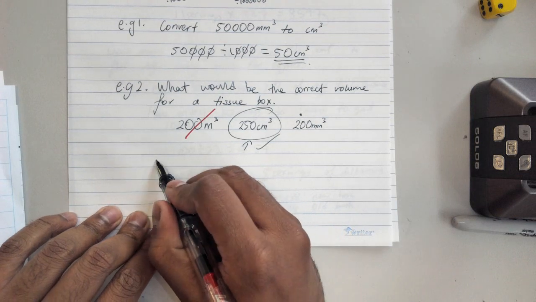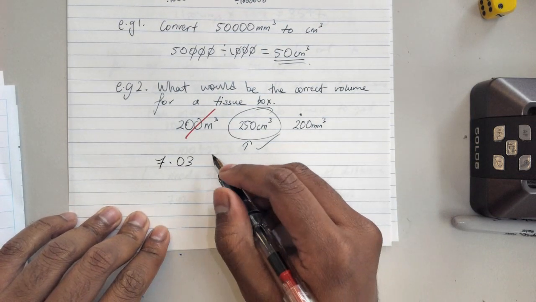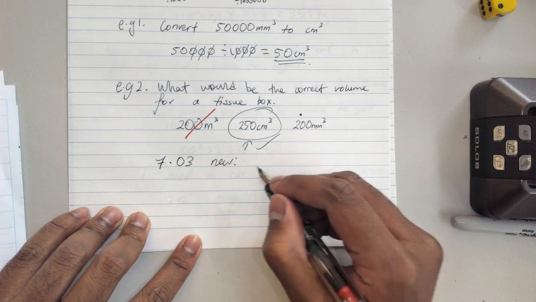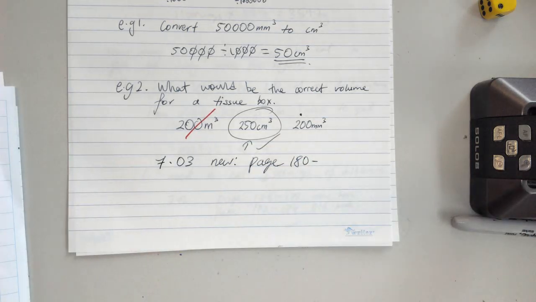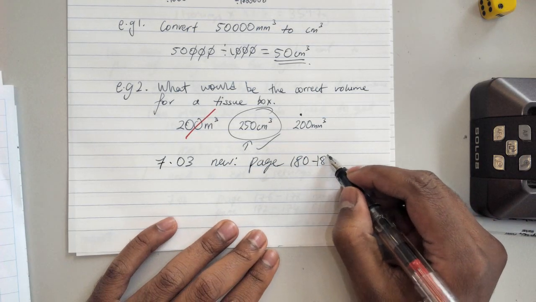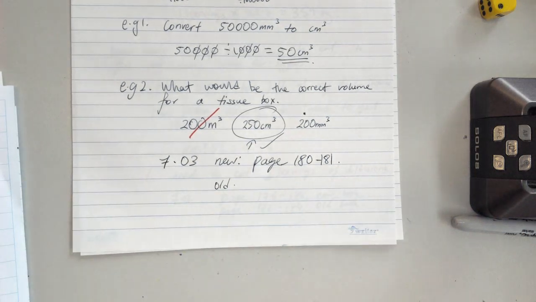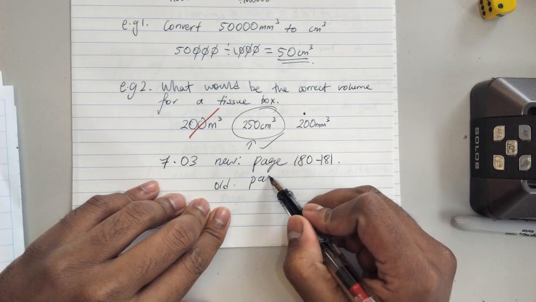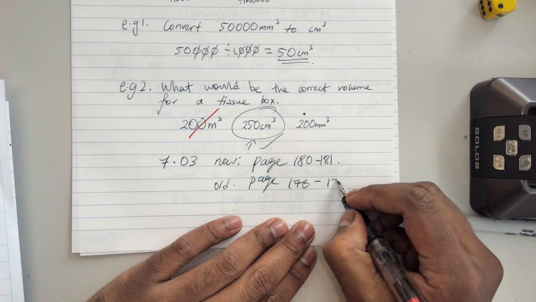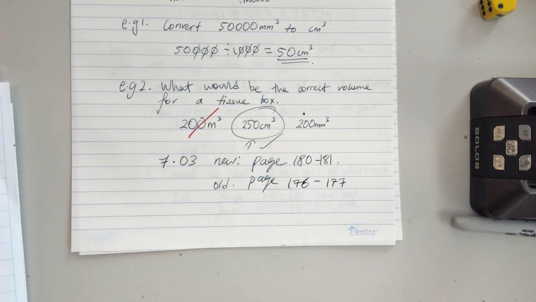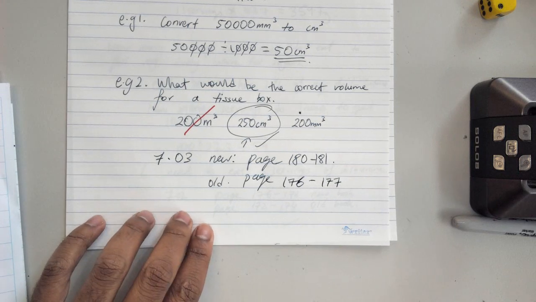Now, onto our work. Work for this chapter is 7.03. For the new book, we got page 180 to 181. For the old book, we have page 176 to 177. Okay, on to the next one.